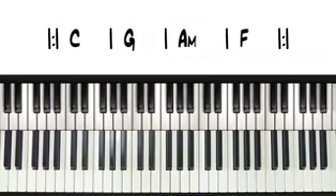Remember to keep that 4-beat pulse going as well, whatever pattern you're doing. That's very important. Another common pattern is to use arpeggios.